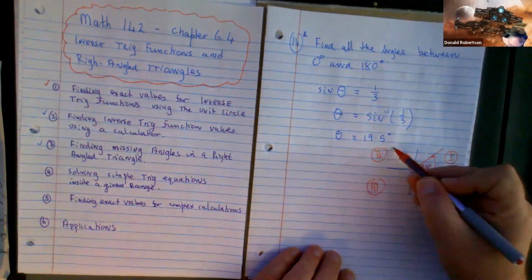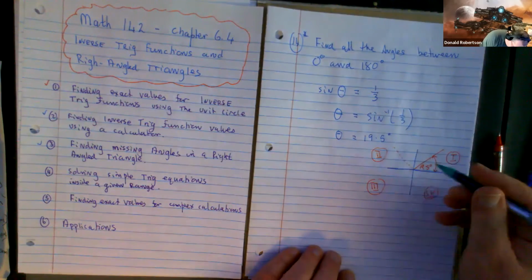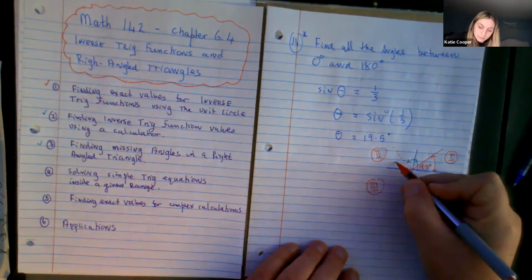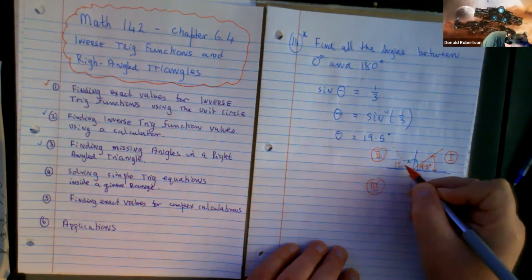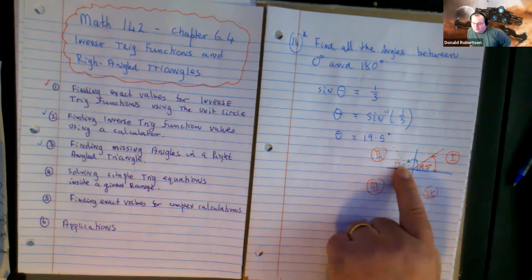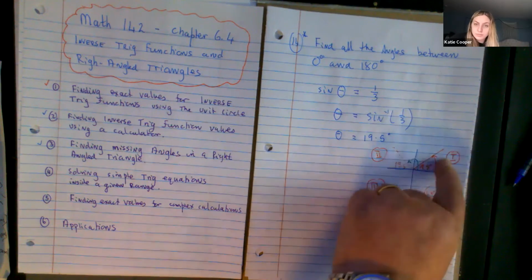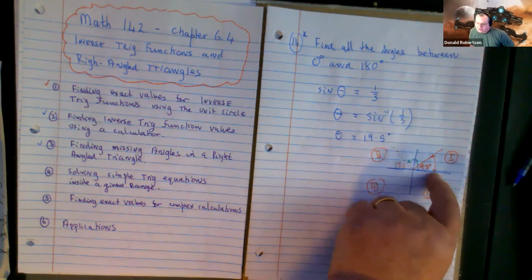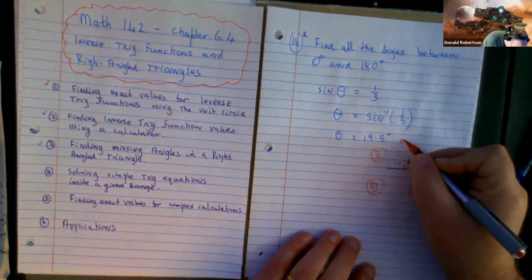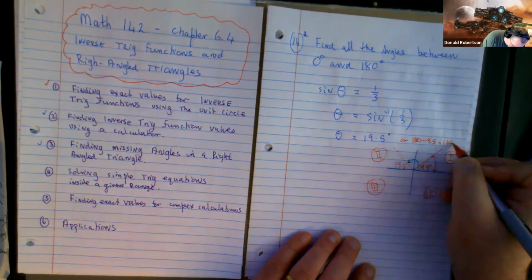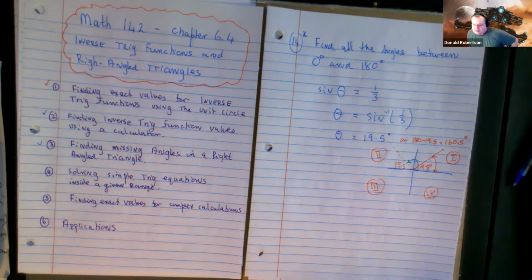So the second angle, this is this one here. That's the angle that I'm trying to get. And what we know is, I don't know why I'm doing this dotted, but I am, that there's another angle over here that makes the same size. It's called the reference angle. So if you use this and this guy, can you see that the one we want is 180 take away 19.5, which is 160.5 degrees. Do you see how these guys are weird? Right, what I'm talking about.